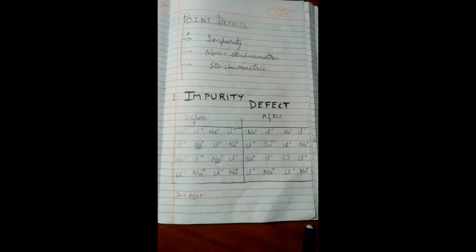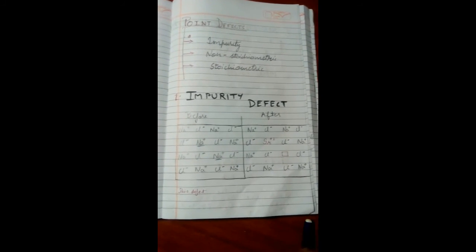Each Sr2+ replaces two Na+ ions. One of the sites is occupied and the other remains vacant. The vacancies are equal in number to the Sr2+ ions. Another example is a solid solution of CdCl2 and AgCl.